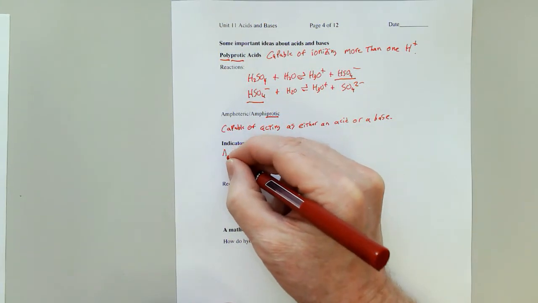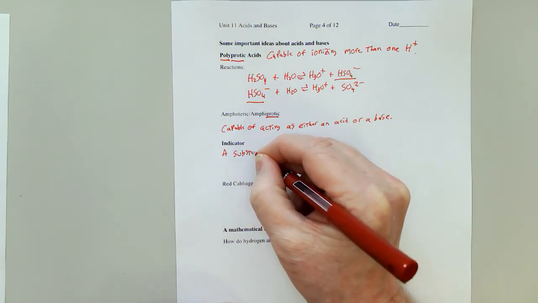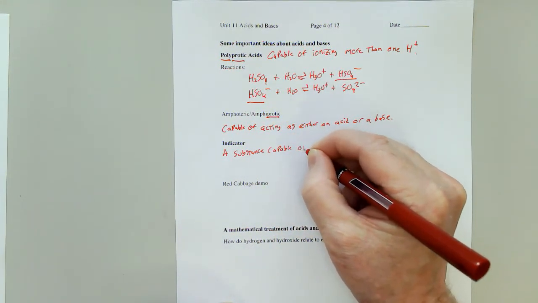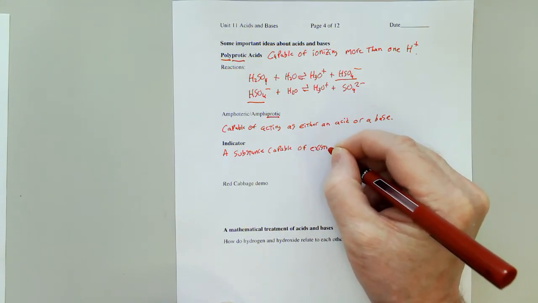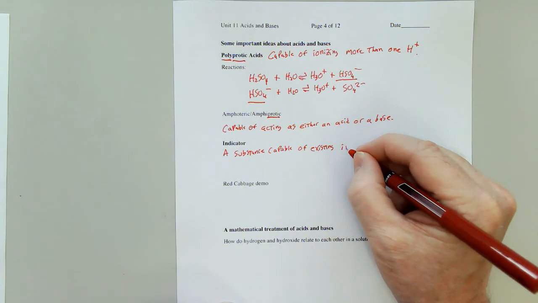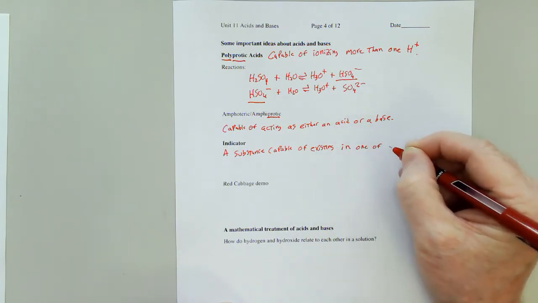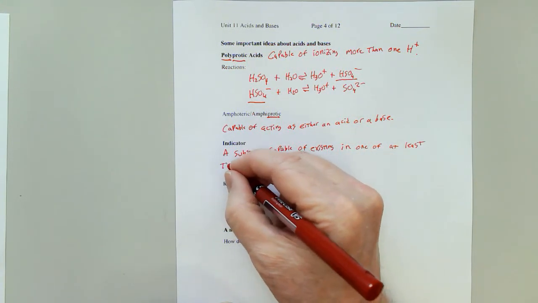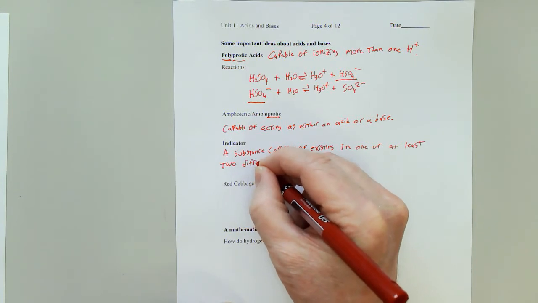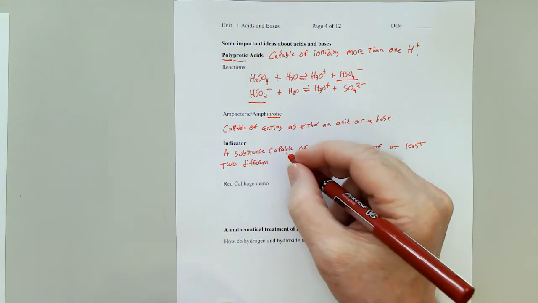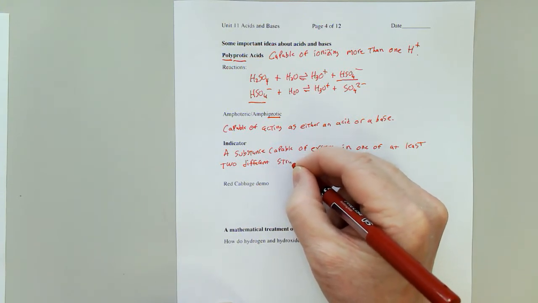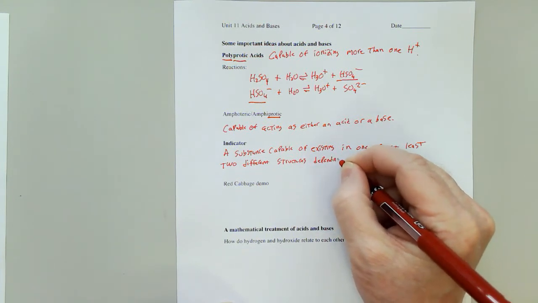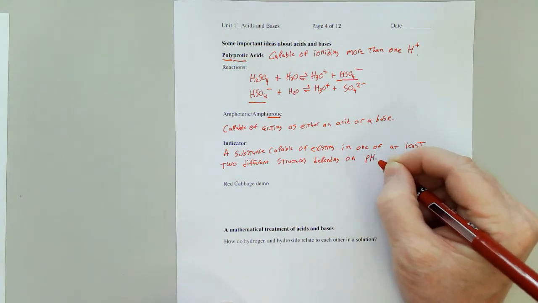An indicator is a substance capable of existing in one of at least two different structures, depending on pH.